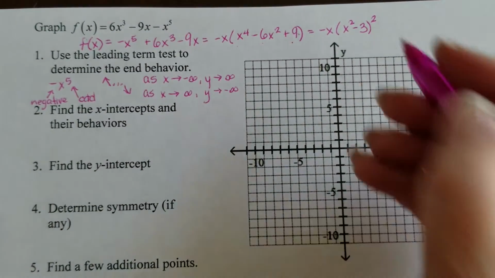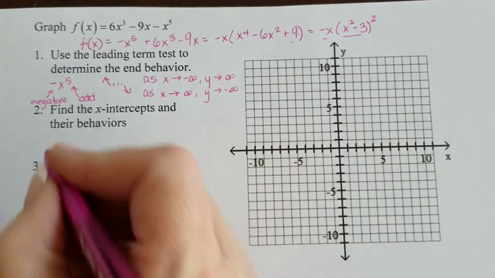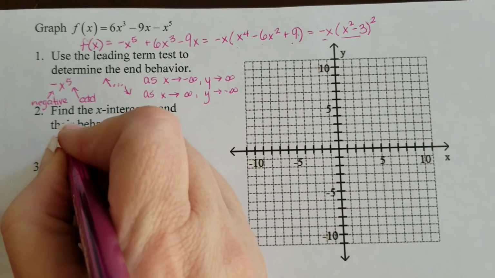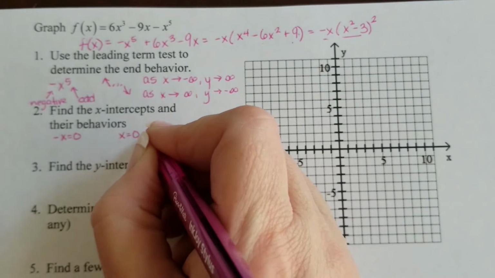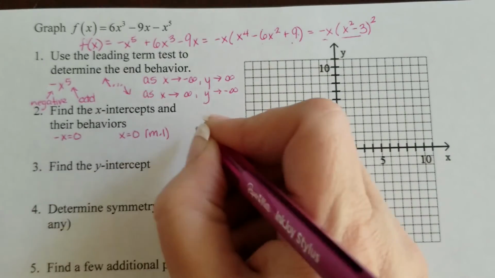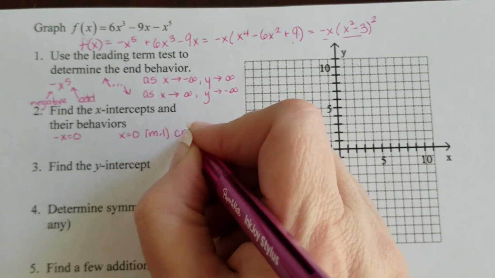So then, we've got two factors here that we'll set equal to 0. Negative x equals 0, so x is equal to 0, and that's going to give us a multiplicity of 1. So it's going to cross at 0.